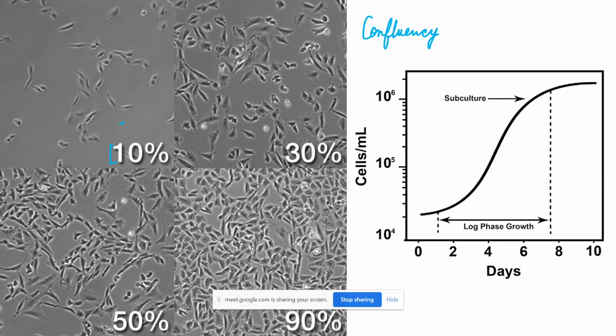Then here, look how the cells are looking when the confluency has reached 50%. 50% meaning it has covered half the area of the culture vessel or the culture dish in which your cells are growing. And then this is where confluency is 90%.